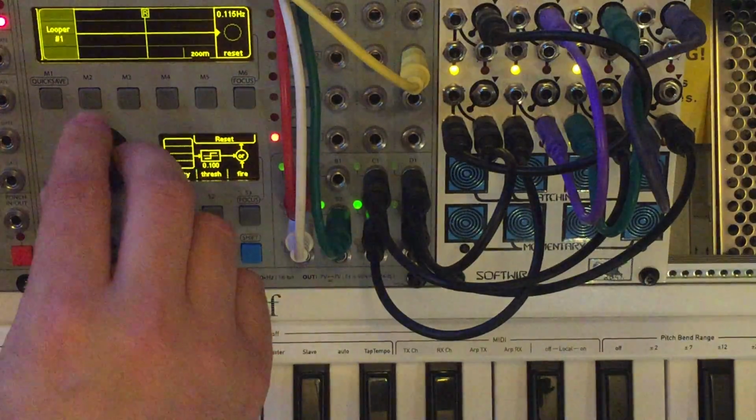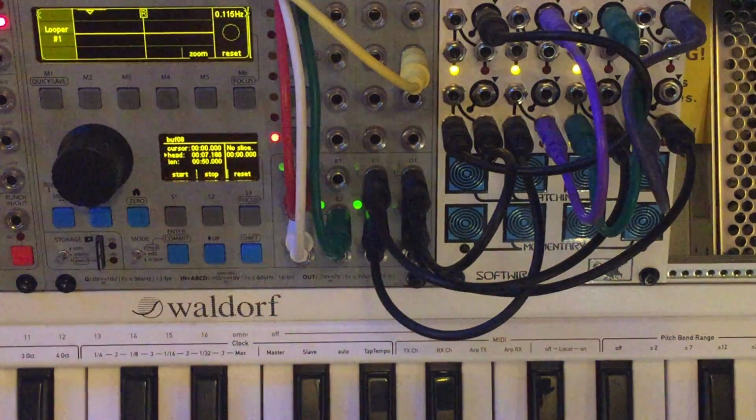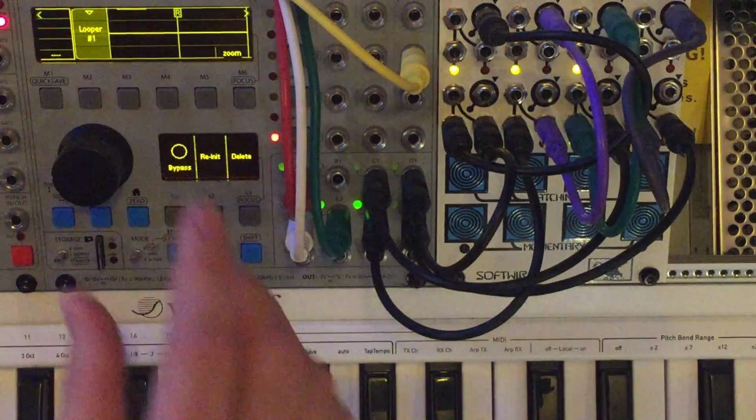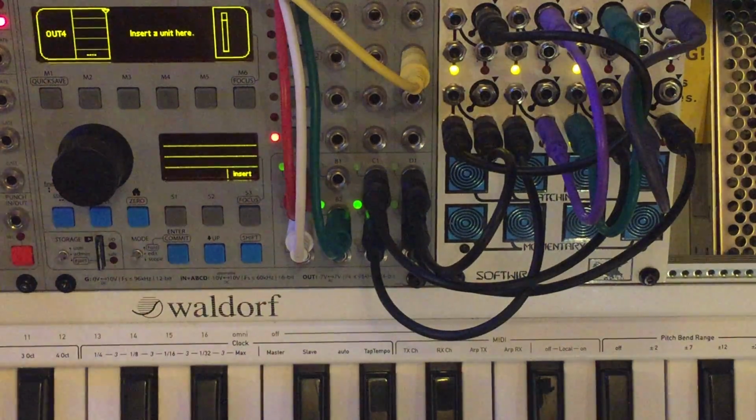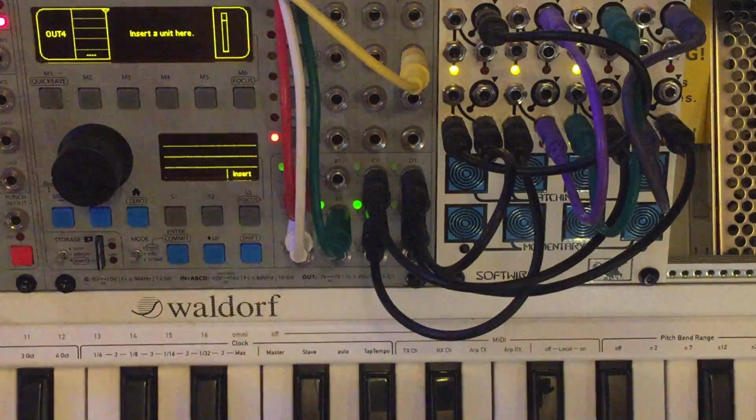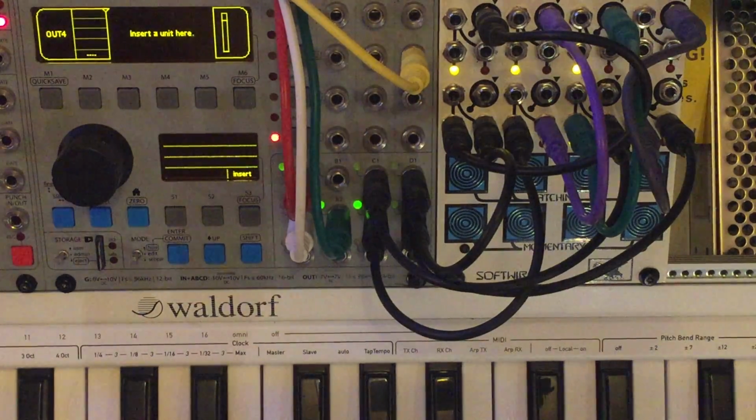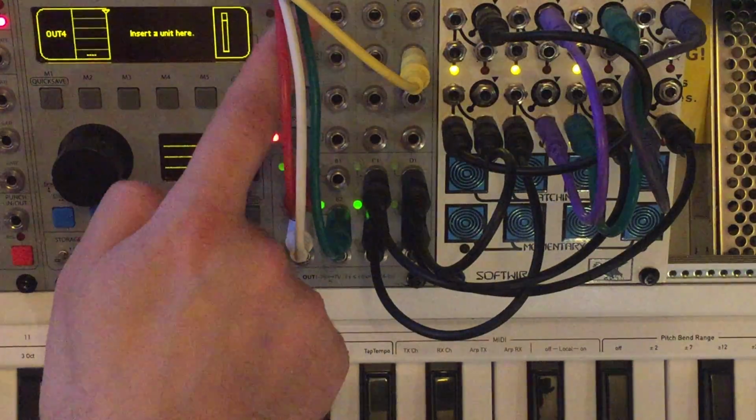So let me show you how I've come up with that, with a workaround, as there currently isn't a pedal style looper unit yet. I think there will be one, but I just wanted to come up with something now. So let me show you what I'm up to.